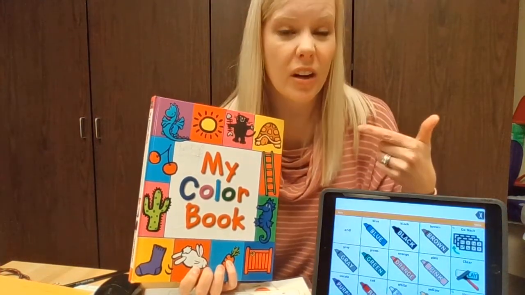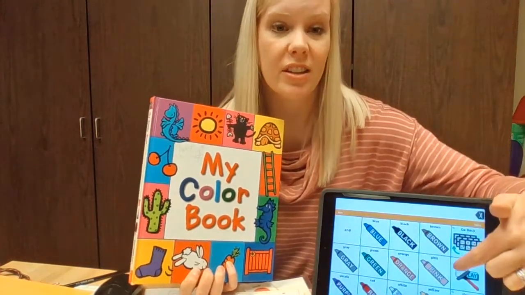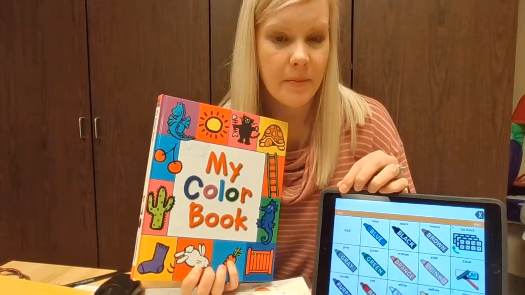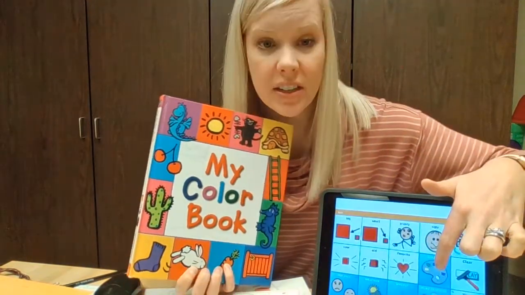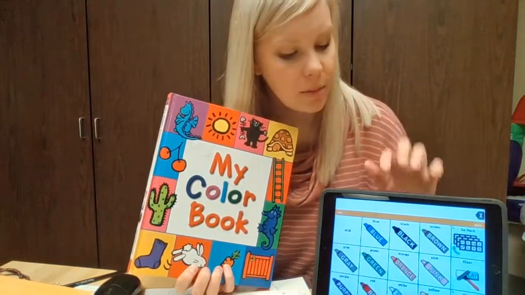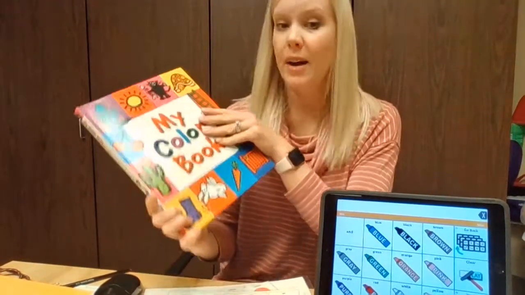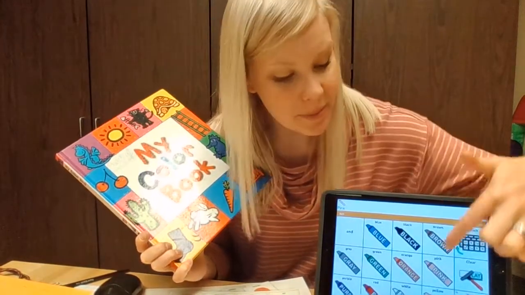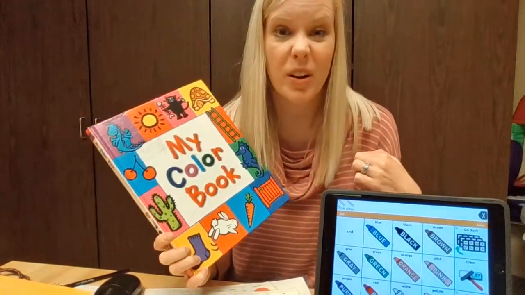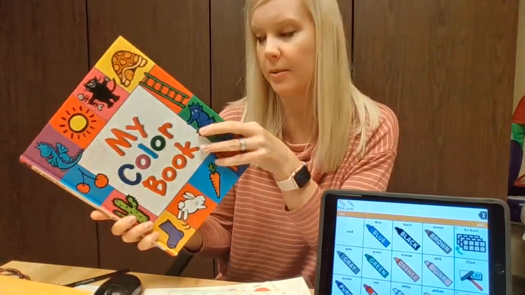I paired the word colors when I said it with touching the symbol on the device. So this is called the color book. And I would go back and even touch it again, the color book. All right, my favorite color is pink. I hope you can hear that. Pink is my favorite color, but we're going to learn about lots of different ones in this book.